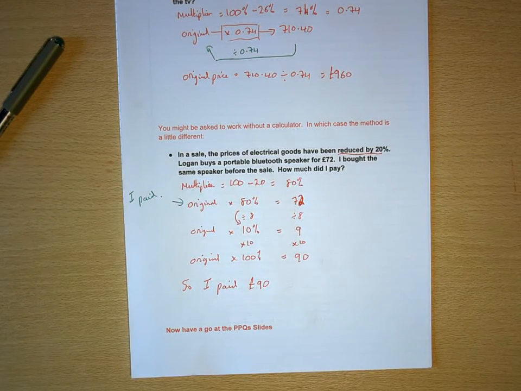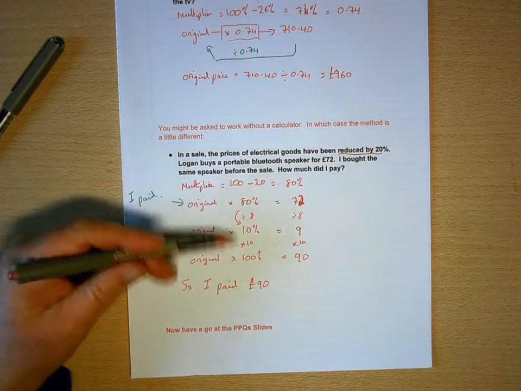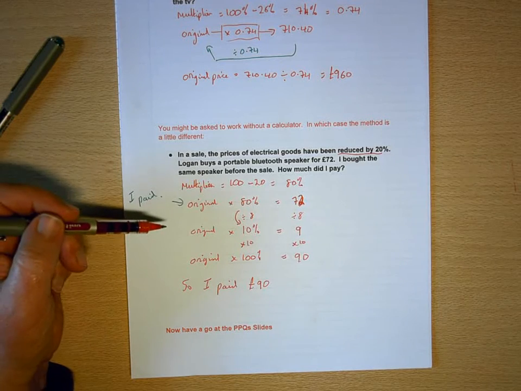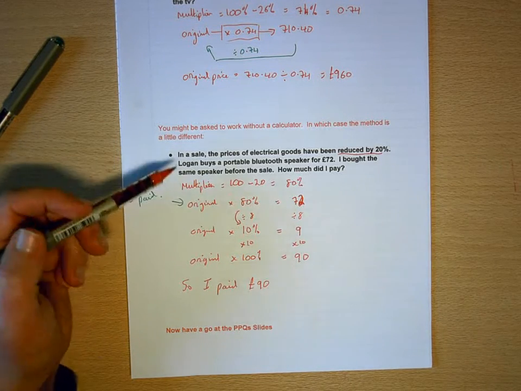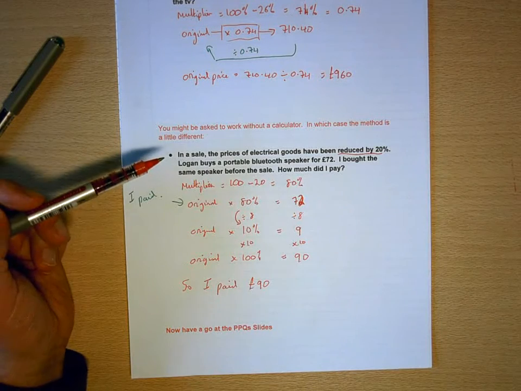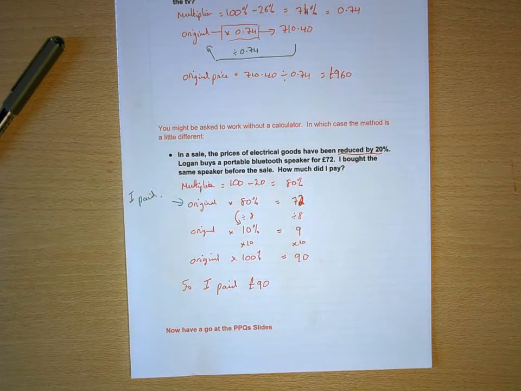Okay, so it's a little bit different on a non-calculator paper. I would say it's more likely you would get a question like that on a paper 2 where you are allowed to use a calculator. So if you think that two methods are going to confuse you, well, focus on the calculator allowed questions and make sure you get those right.